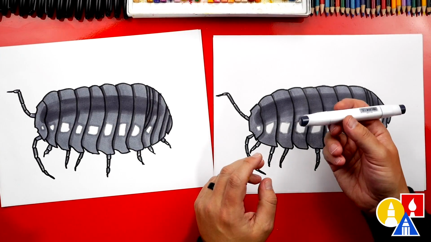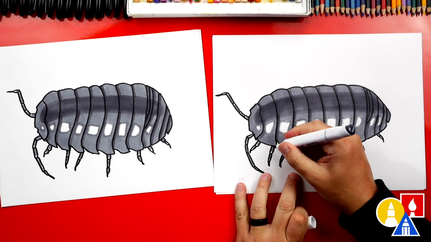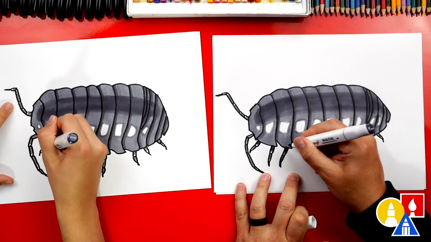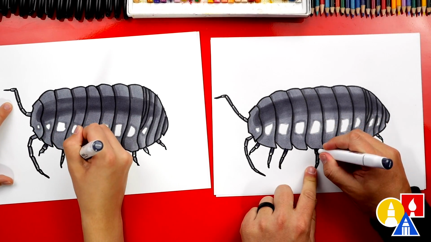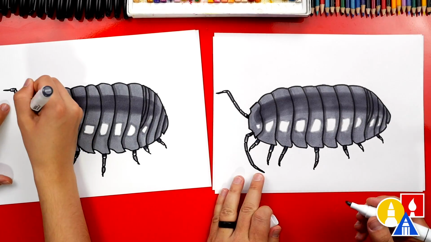Now let's switch to our darker gray. This is a CG07, and we're gonna come in and add a shadow on each of the legs right below its body. I'm also gonna add a shadow on the antenna.